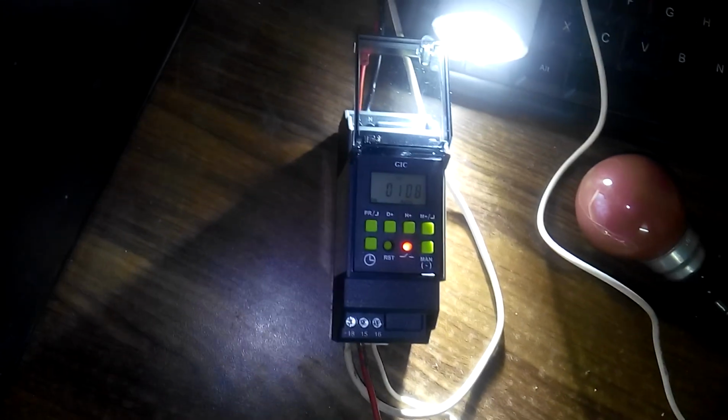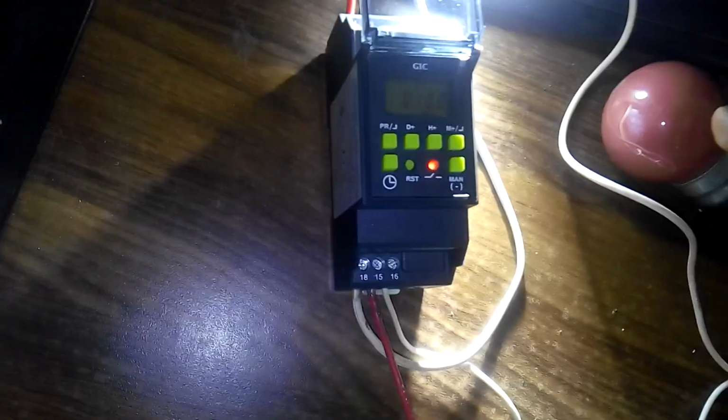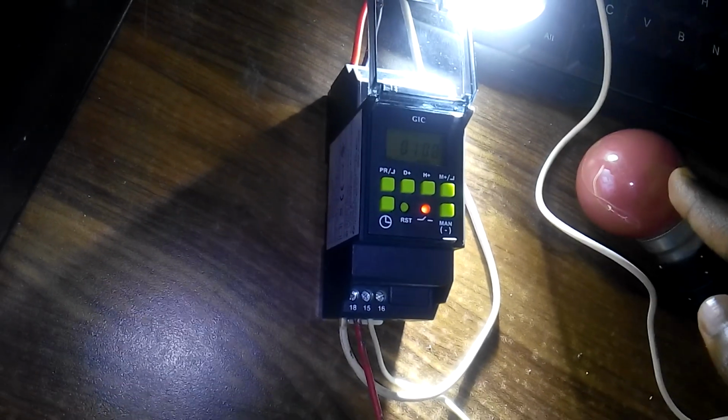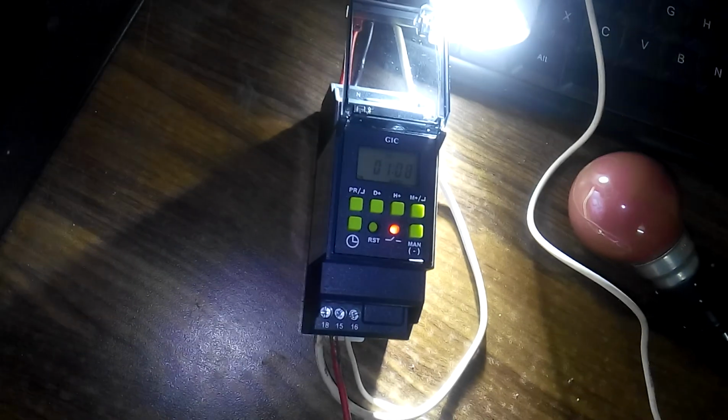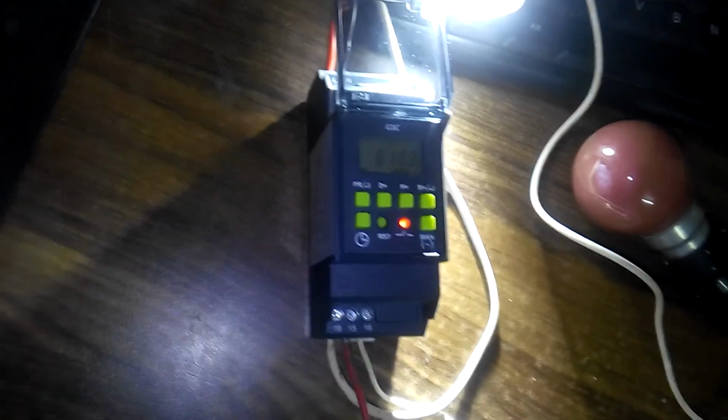Okay, it will be off on 9, it's off, and it will be on 9. Okay, you watch this. It's very easy actually. I'm working on some project with the help of this.